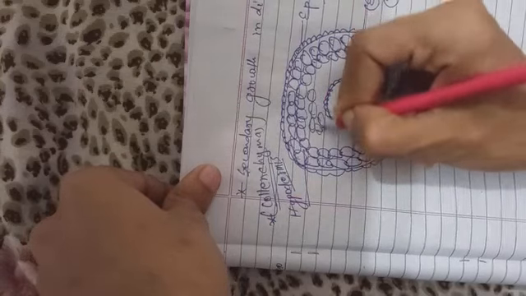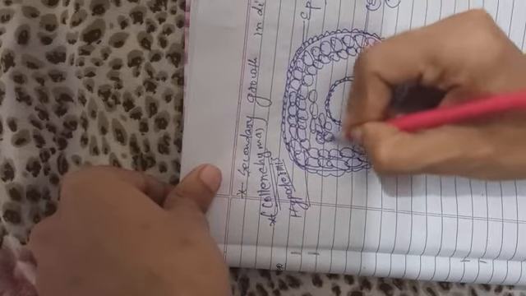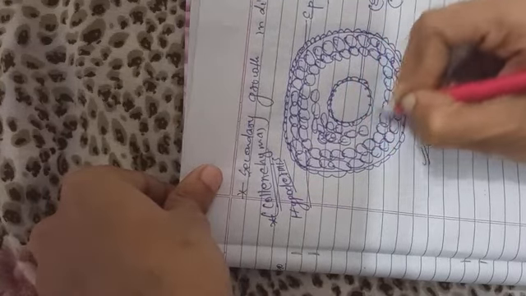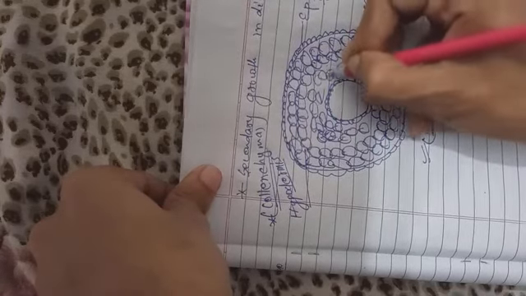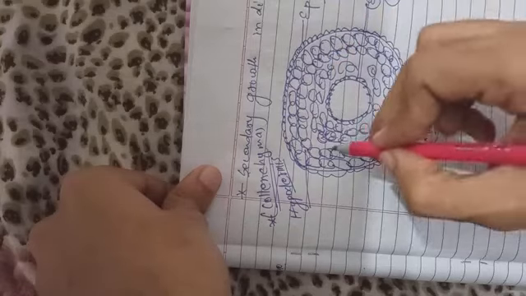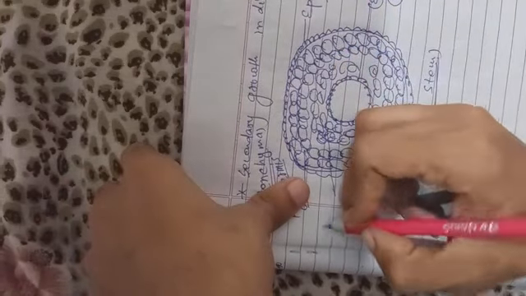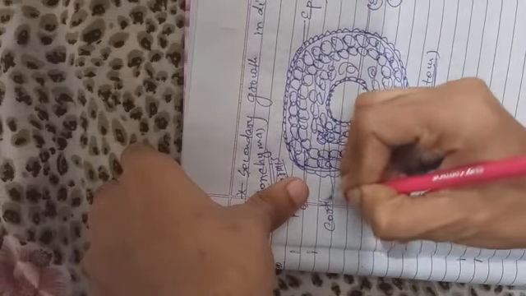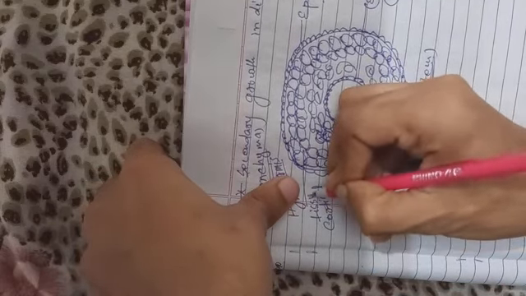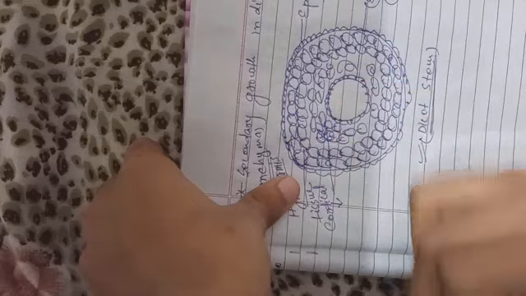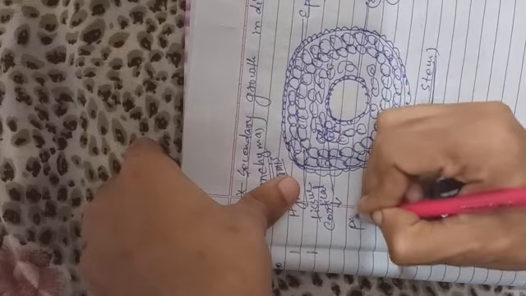And this one is the cortex layer. It has some intercellular spaces, that's why I am making it like this. You can call it cortex, cortical layer, or cortical tissue. I will be writing here cortical tissue. Cortical tissue is made up of parenchyma tissue.